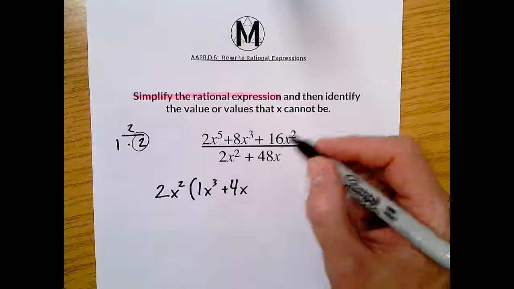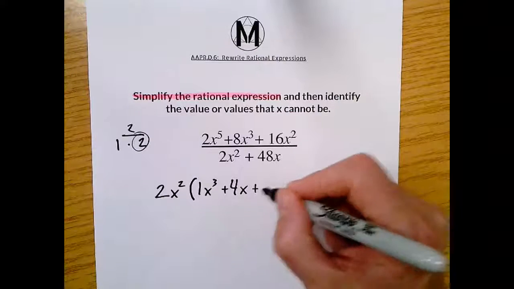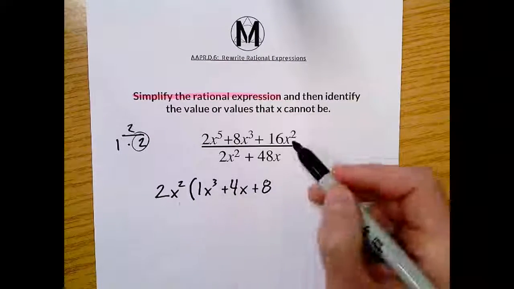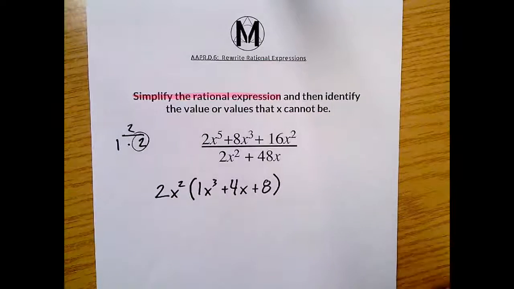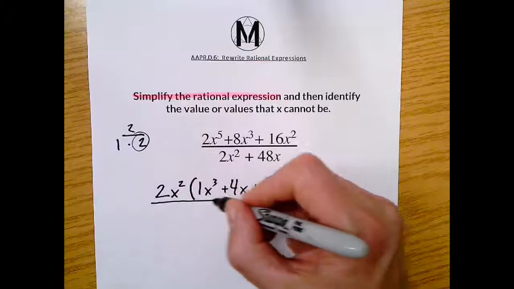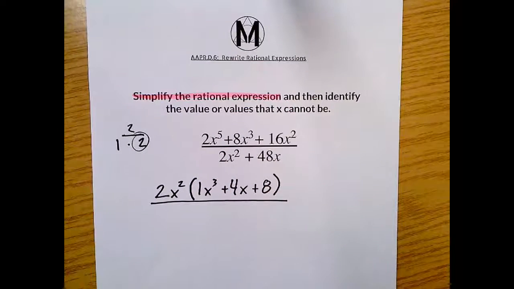And then last we go over here. 16 divided by 2 is 8. And we have x squared and x squared, so nothing is left, so just 8. And that's the first step for our numerator. Now we can tackle the denominator.